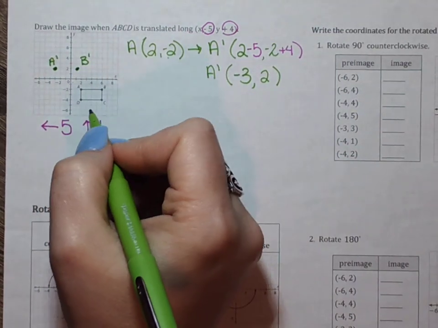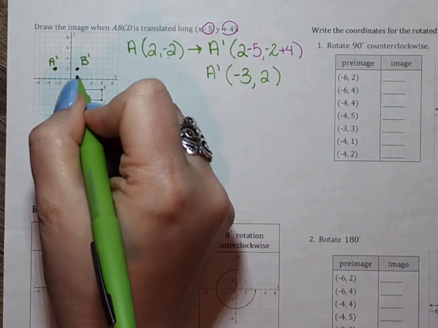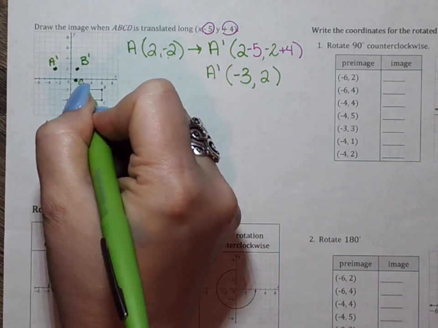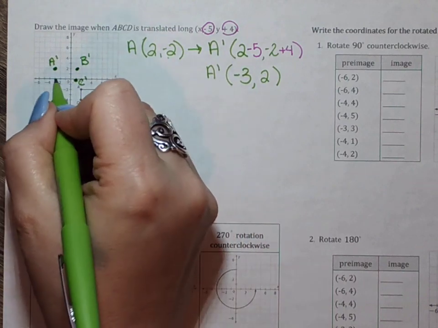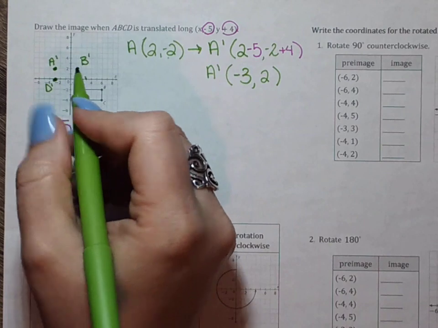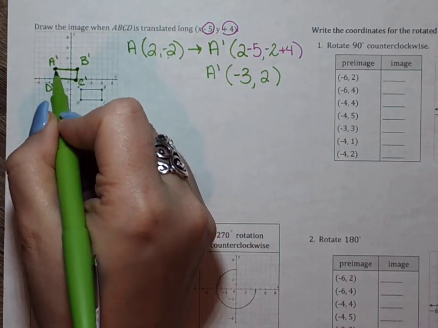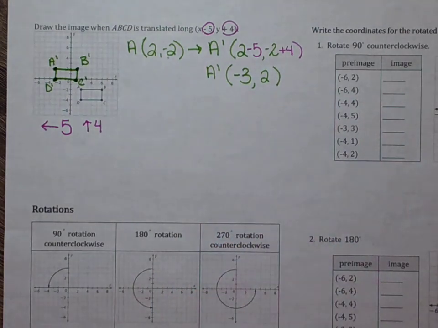Then I can do the same thing for the points C and D. So the point C is going to end up right here at C prime, and the point D is going to be right here at D prime. And then you always want to make sure that you connect your dots back the same way that you started, so you end up with the same shape. All right, so that is that. Those are translations. That's when we're shifting an image left or right or up or down.